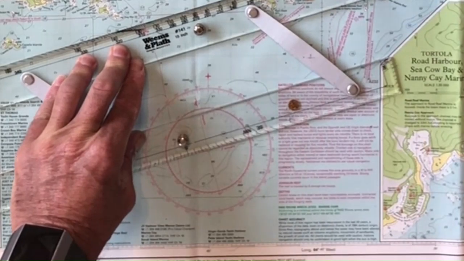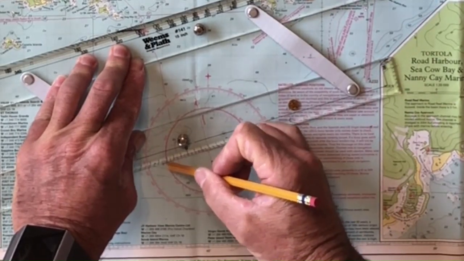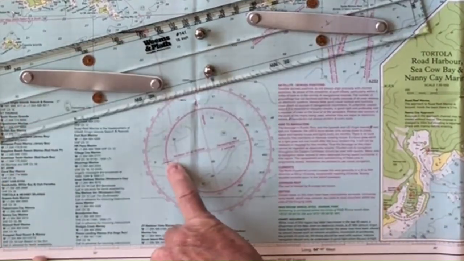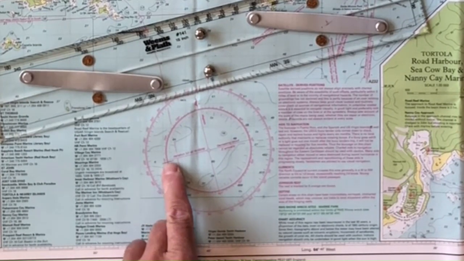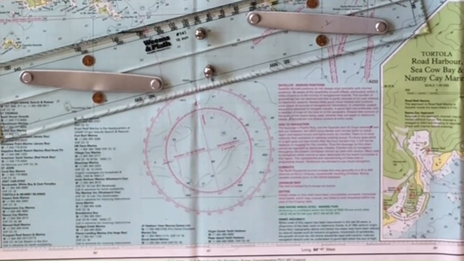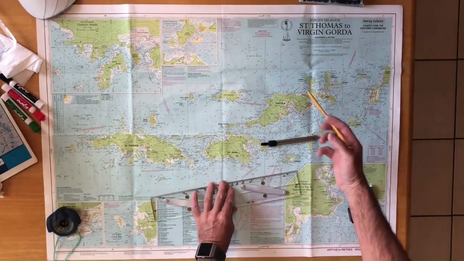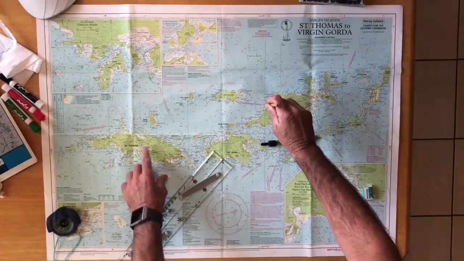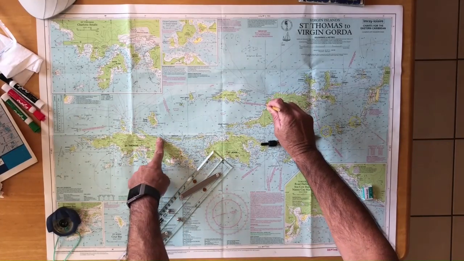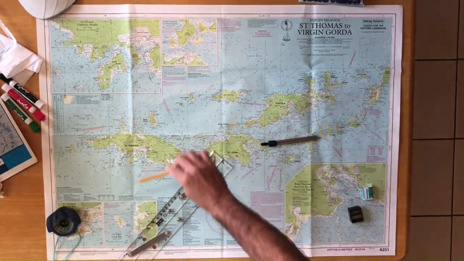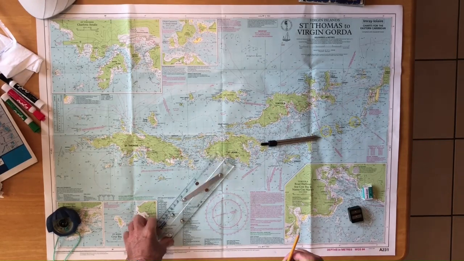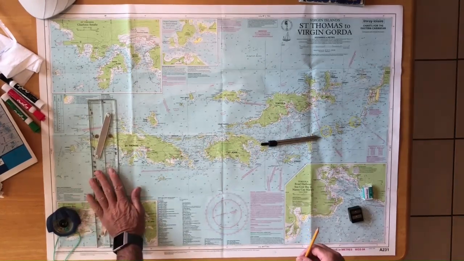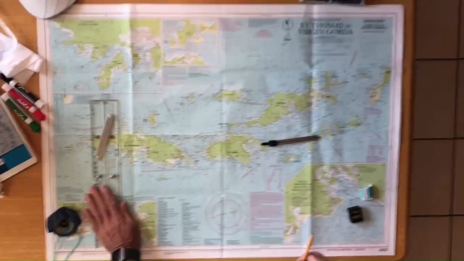So I can read off, make a little mark, and then just read off what it says there. It says 40 degrees, 50 degrees, 60 degrees. I'm 2 degrees shy of 270, so I'm at 268 degrees. If I leave Cane Garden Bay and I want to end up at Mandel Bay, then I just steer the boat 268 degrees, and eventually I'll get there. All right, so that's establishing the course to steer using my parallels.